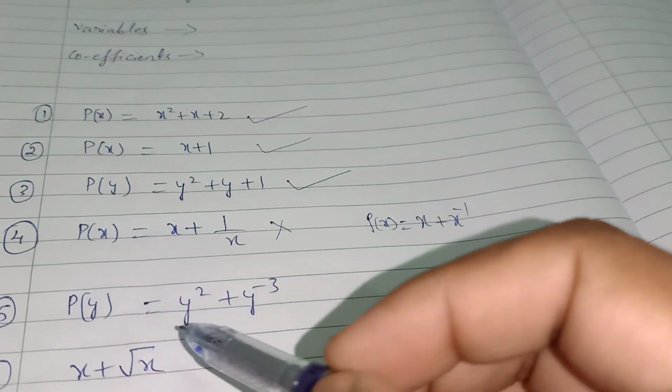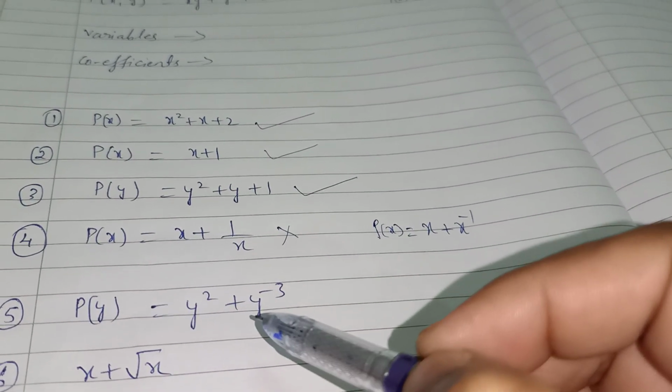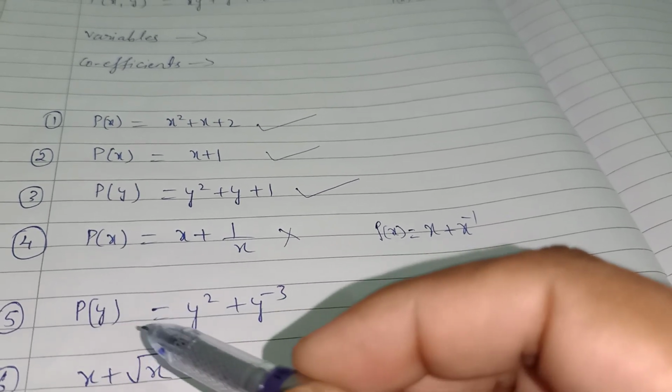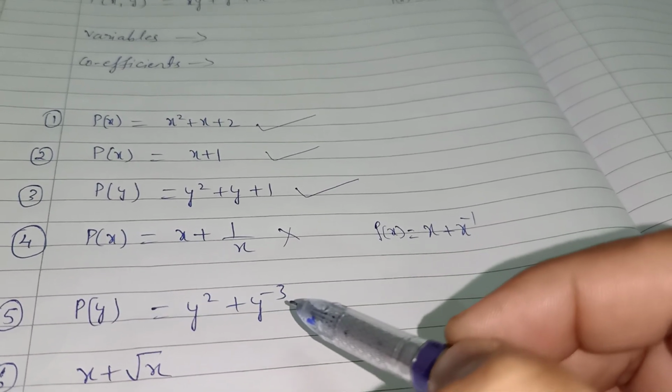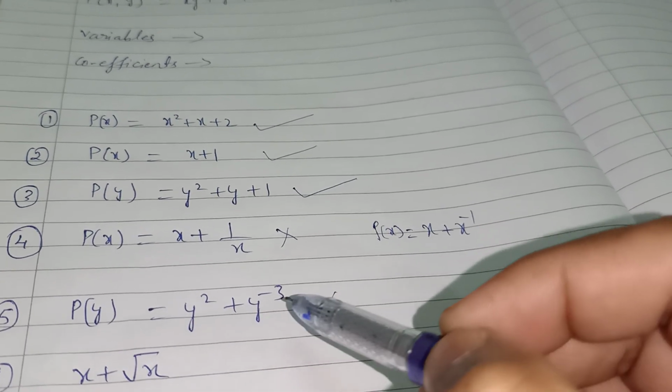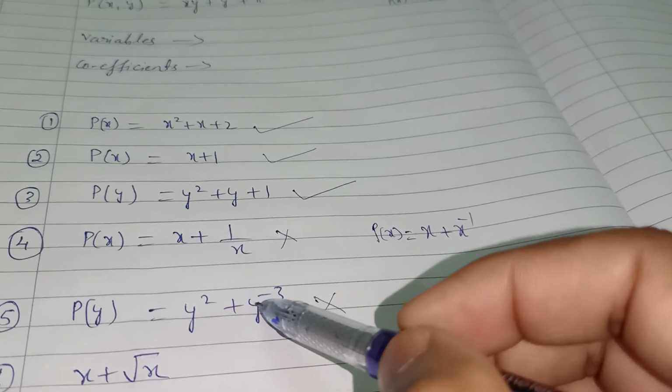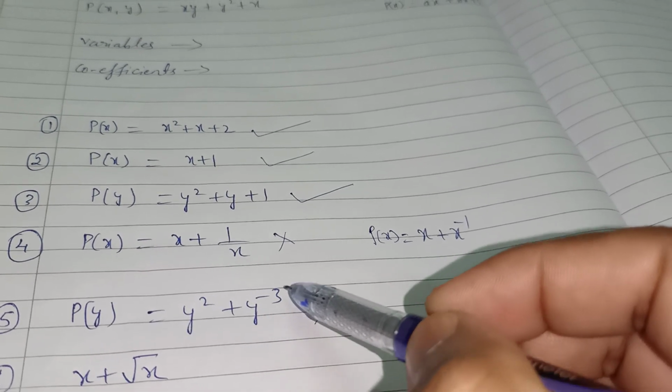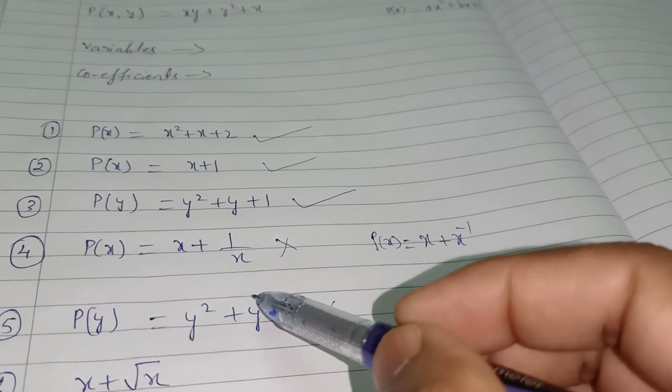Next, p of y is equal to y square plus y power minus 3. Is it a polynomial? No, it is not a polynomial. The reason is the power of y is a negative integer. It should be non-negative. It should be a positive integer, right?